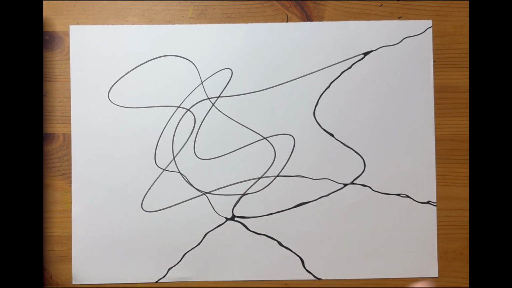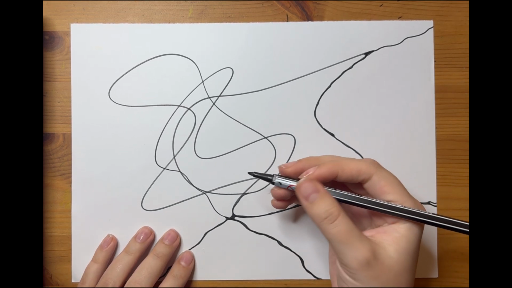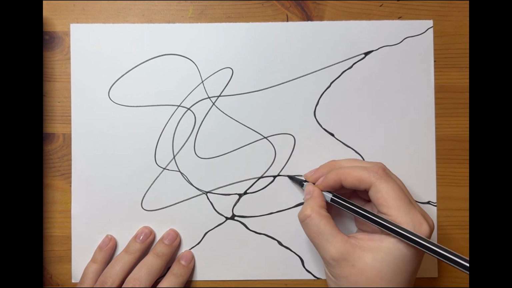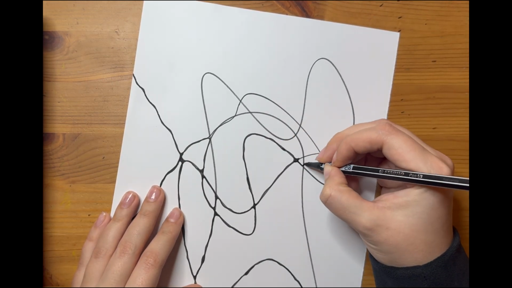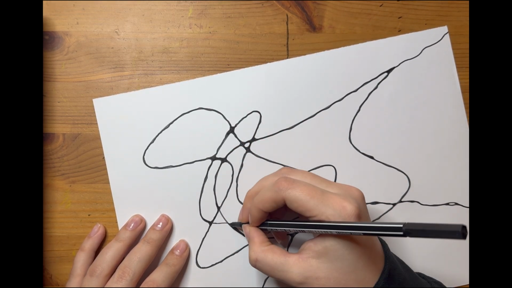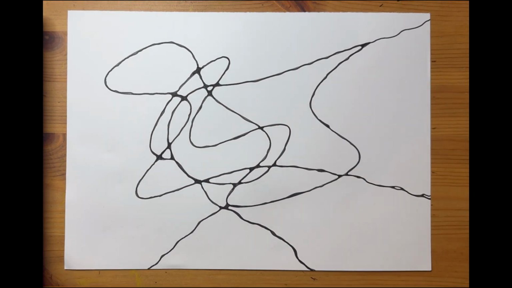You can always turn the paper while doing this process. There are no limits to that. Just do however you want and make yourself comfortable. Try to make it as smooth as possible. And now we have rounded off all the sharp edges.